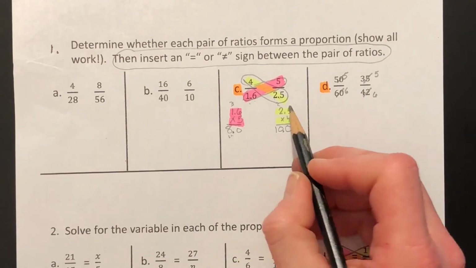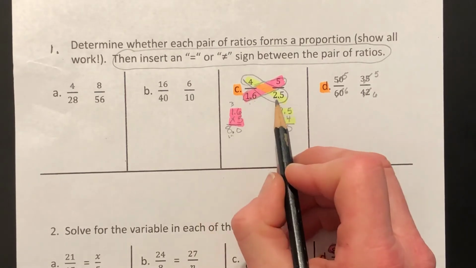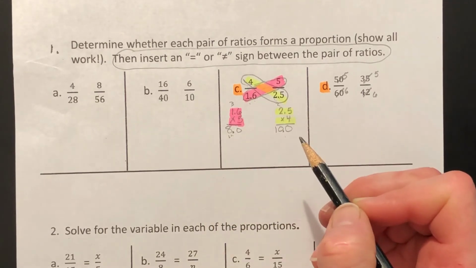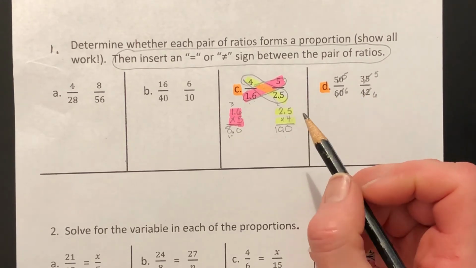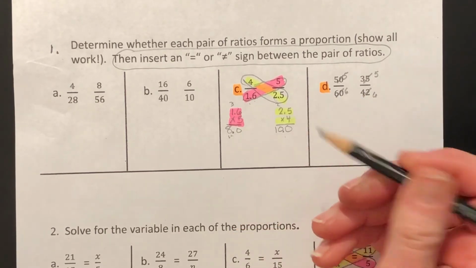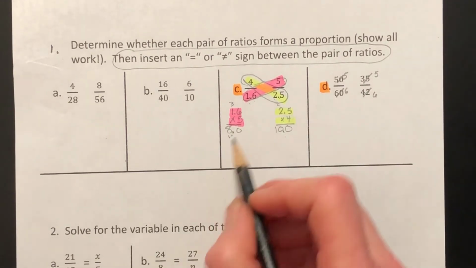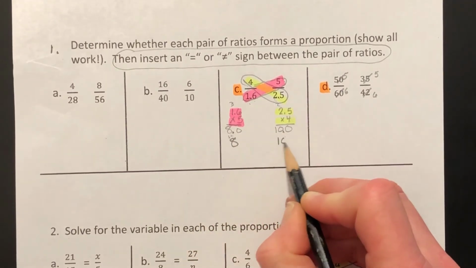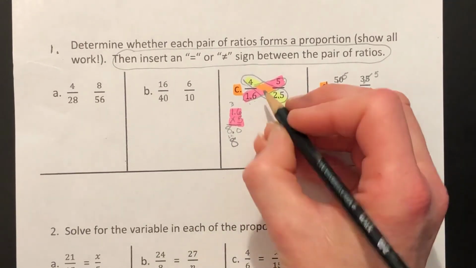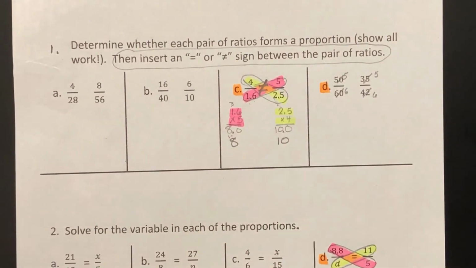Assume I forgot to put my decimal and I had just 100. Would it make sense for 4 times 2.5 to be 100? Not even close. I thought it through, so I knew it needed to be bigger than 8 and smaller than 12. 100 is not that. So that is one way to confirm it. So the product of this side is 8. The product of this is 10. Therefore, this is not equal. That is my final answer.